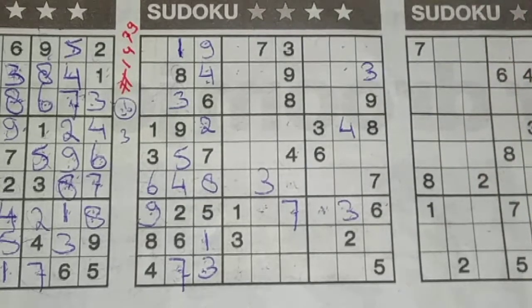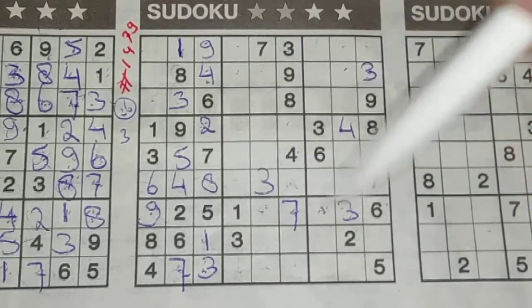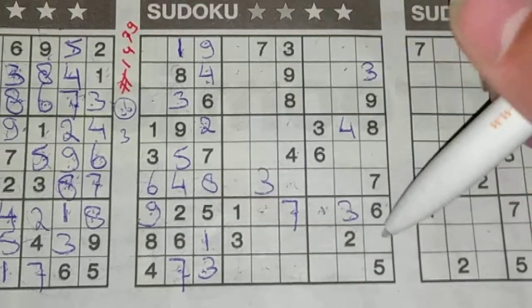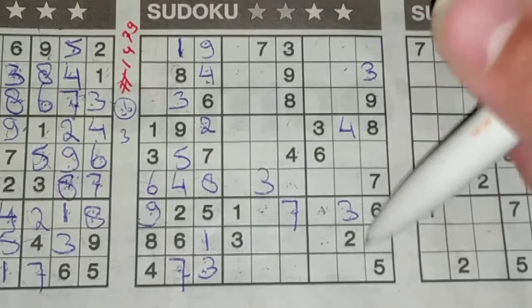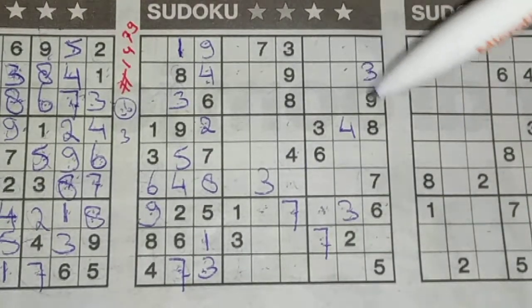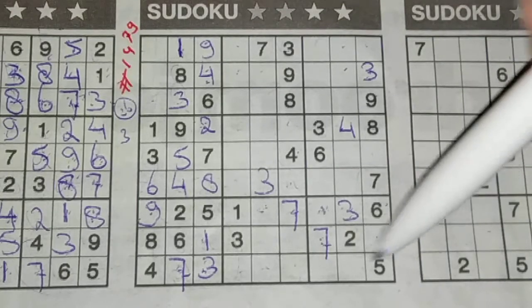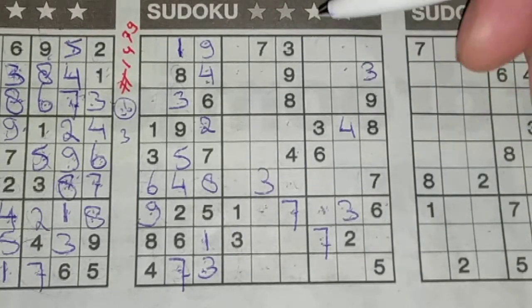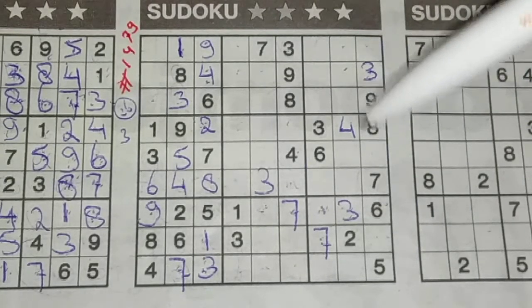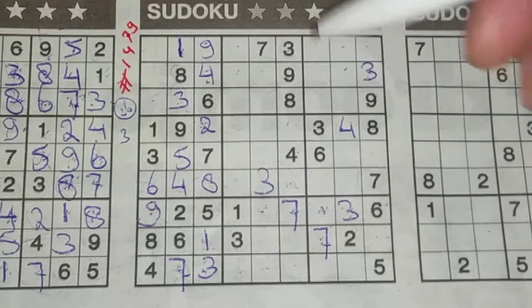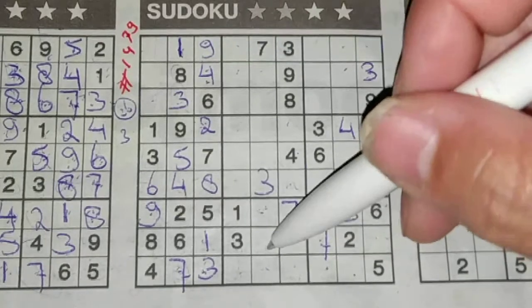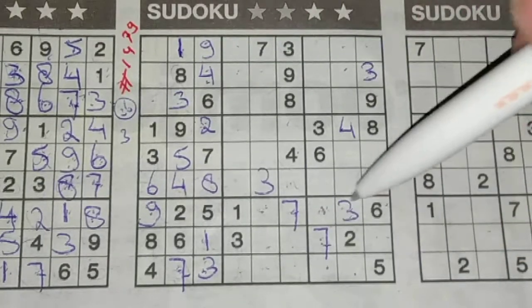So we have a 7 in this row, 7 in the last row. So the row between, the only 2 places for the 7 should be here or there. We see here 7, no 7 there, 7 should be there. Yes, in this big square.